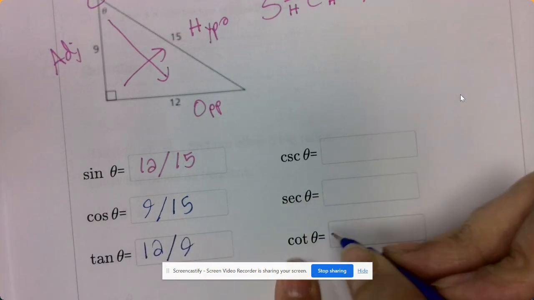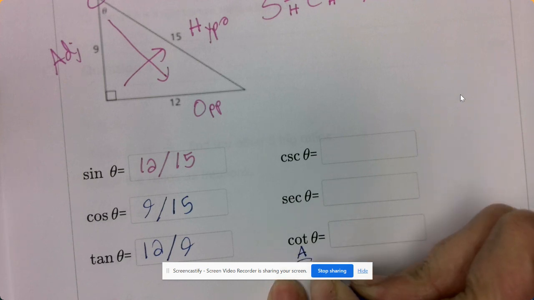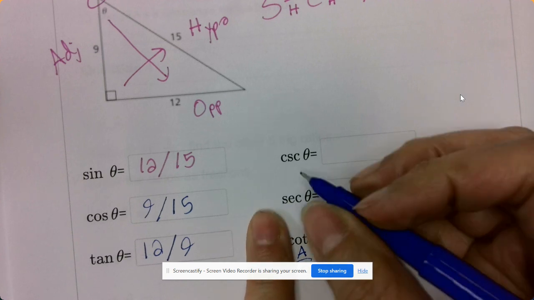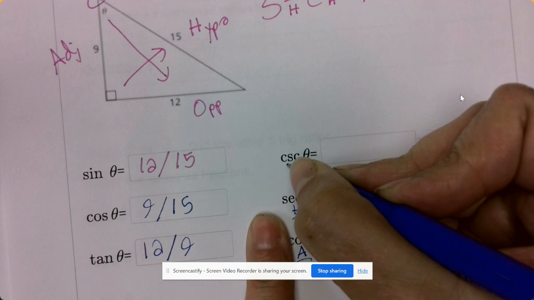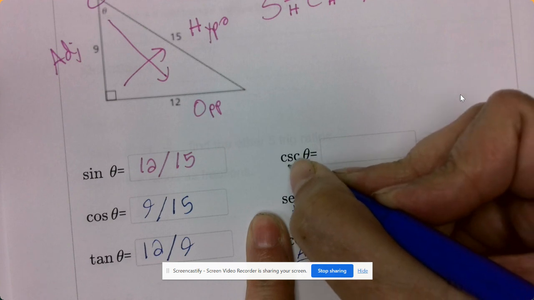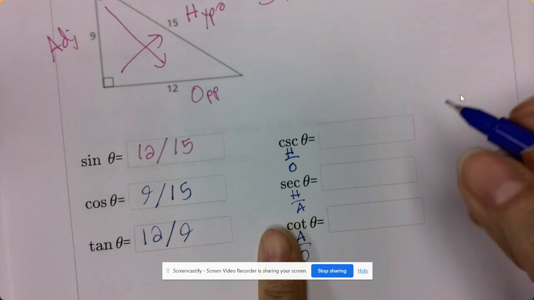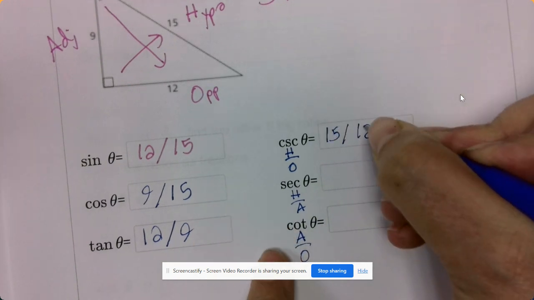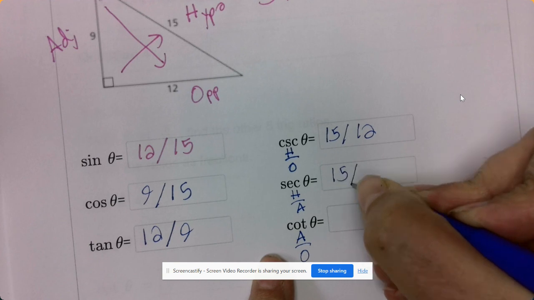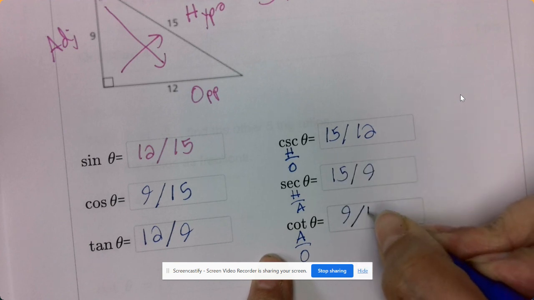Cotangent, secant and cosecant are the inverses. Secant is hypotenuse over adjacent, and cosecant is hypotenuse over opposite. So it's going to be 15 over 12, 15 over 9, and then 9 over 12 for cotangent.